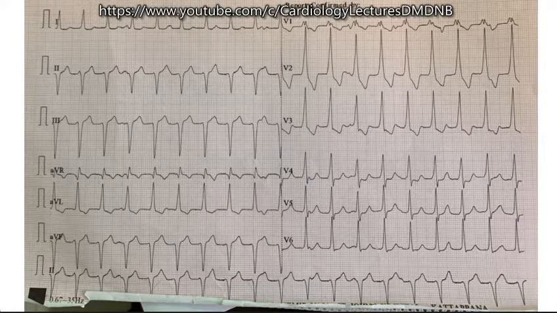Sir, so I have to differentiate. It is not classical, sir. This is ventricular tachycardia. Why did you say it's ventricular tachycardia?